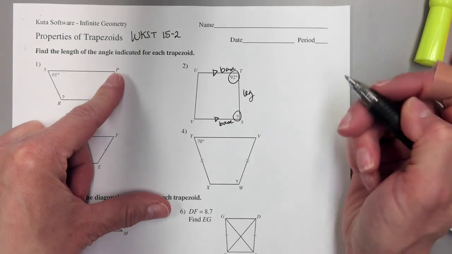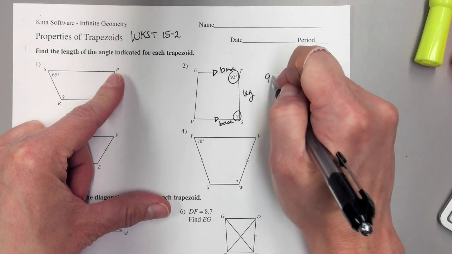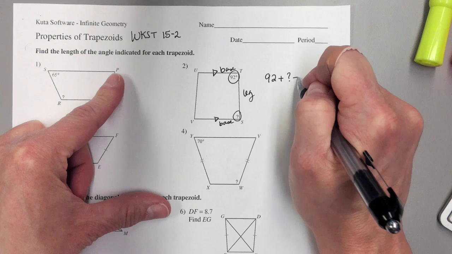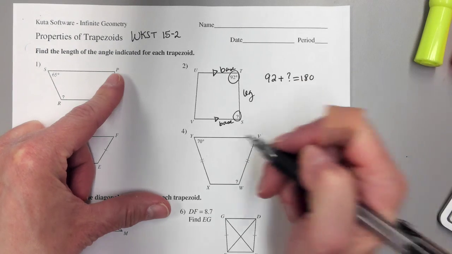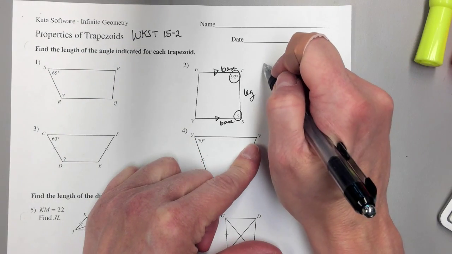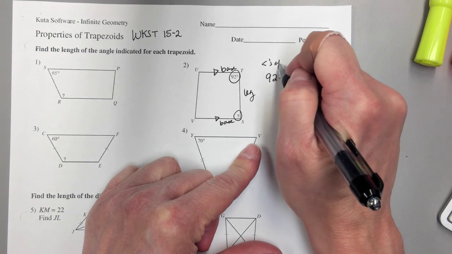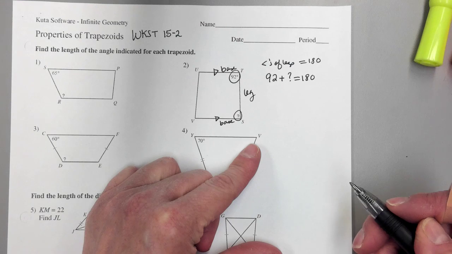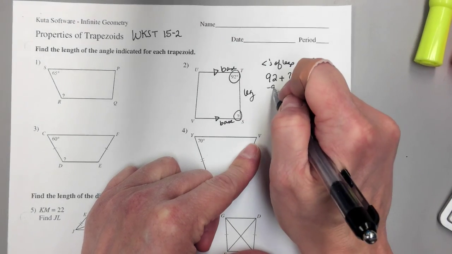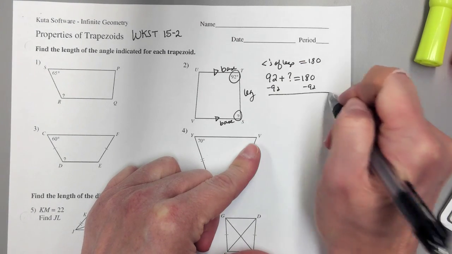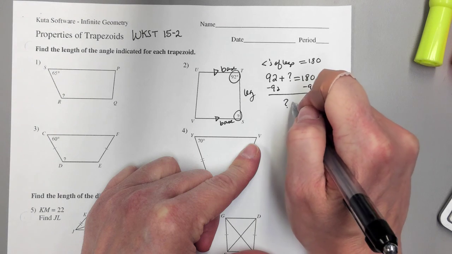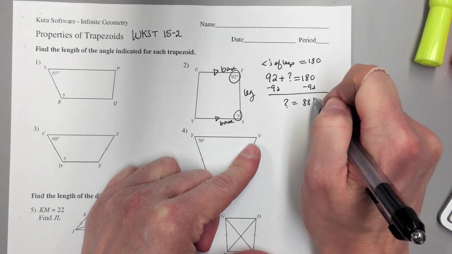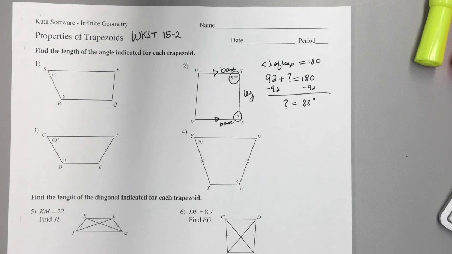So I'm just going to go with my question mark. 92 plus question mark equals 180 degrees because the angles of the legs are supplementary. Okay, that's kind of cool. Subtract off our 92, and I believe our question mark becomes 88 degrees.